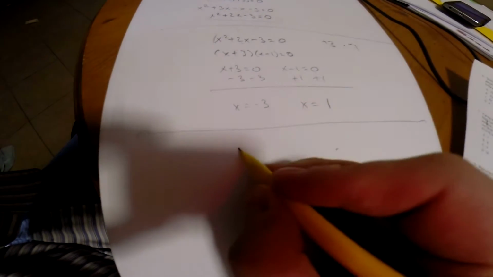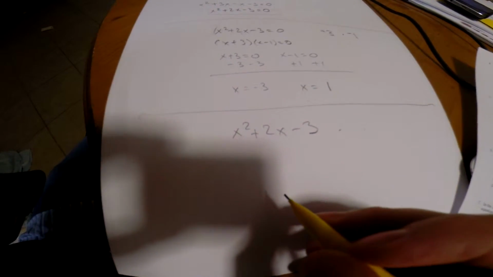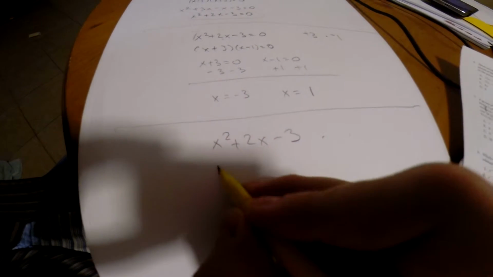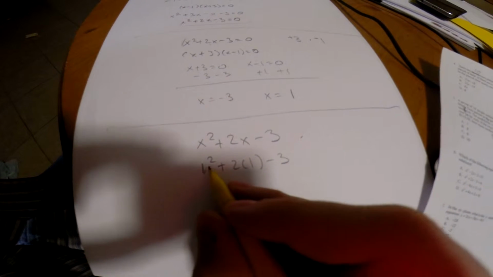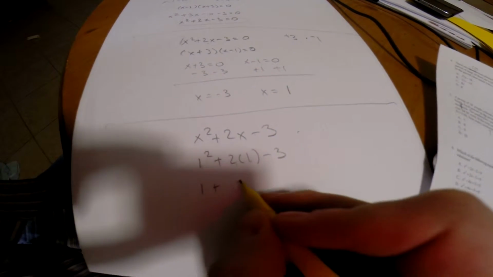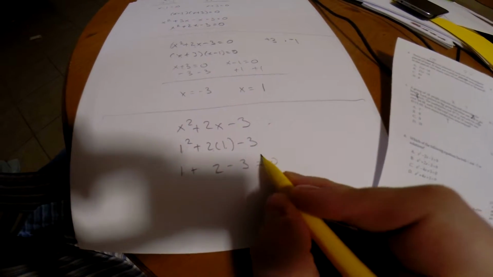And the third way of approaching this problem is if the answer is 1 and negative 3, then I can substitute in 1 and negative 3 and it should equal 0. So I'm not going to do this for all the answer choices because I know what the answer is. I'm just going to approach x squared plus 2x minus 3 and substitute it in. So that would be 1 squared plus 2 times 1 minus 3. And 1 squared is 1. 2 times 1 is 2. And minus 3 is obviously minus 3. This is 3 minus 3, which is 0, so this is true.